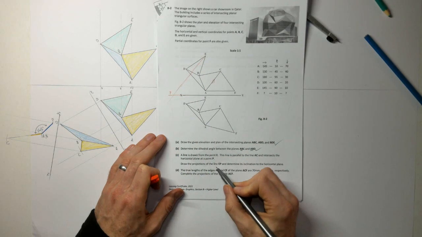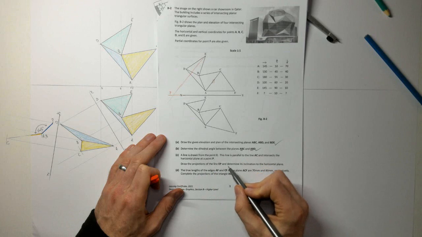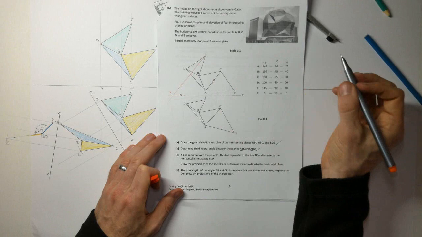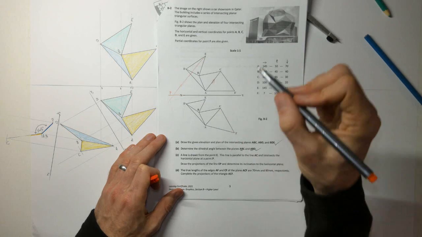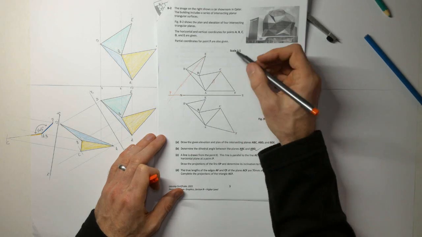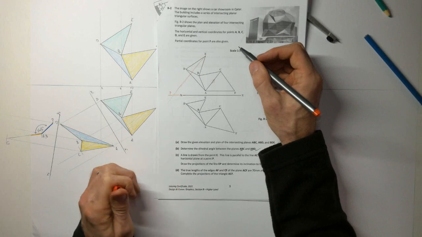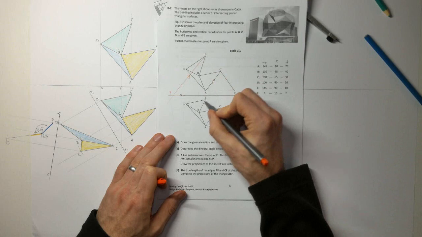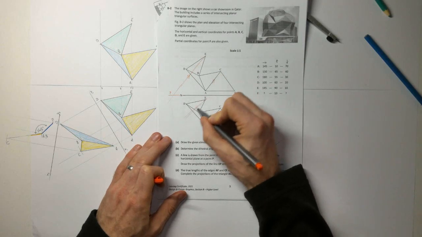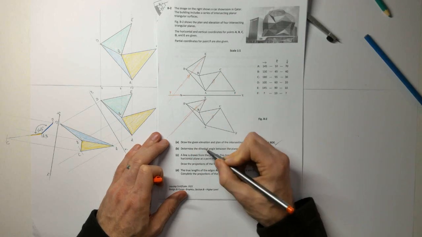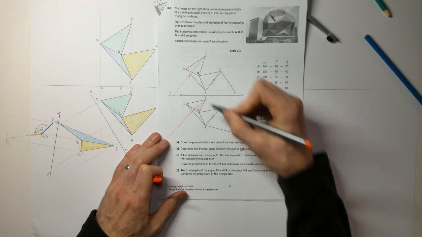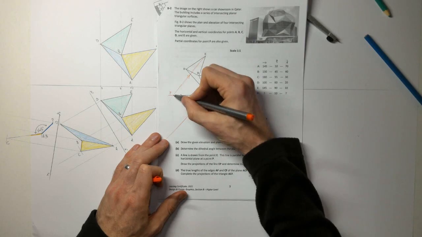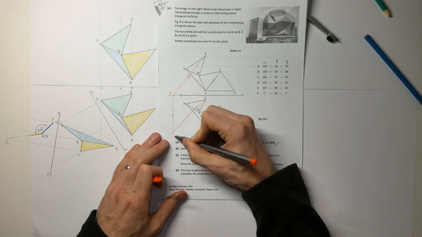Draw the projections of line EP and determine its inclination to the horizontal plane. So we'll start off with determining the projections of it. So we know that parallel lines are parallel in all orthographic views, so that's parallel. Then down here EP will also be parallel to AC, and we have where P hits the horizontal plane, so drop that straight down. That will give me point P.